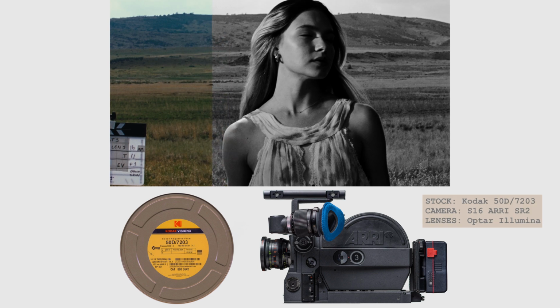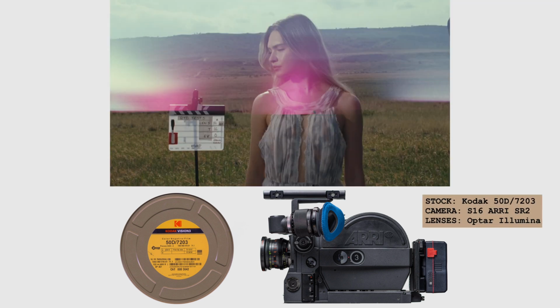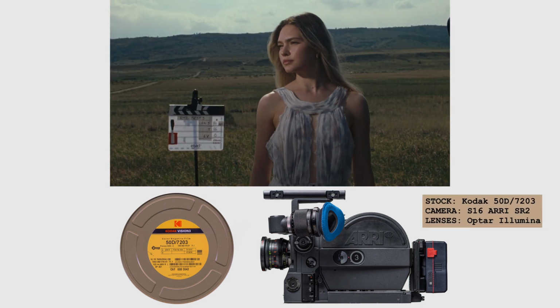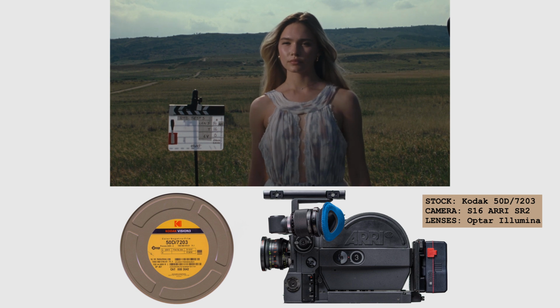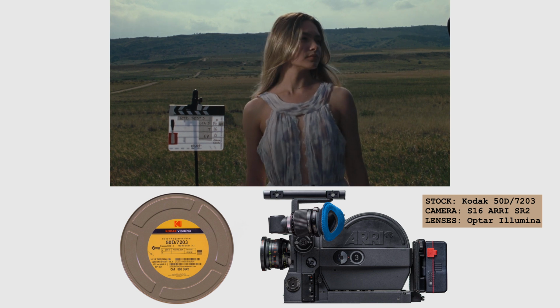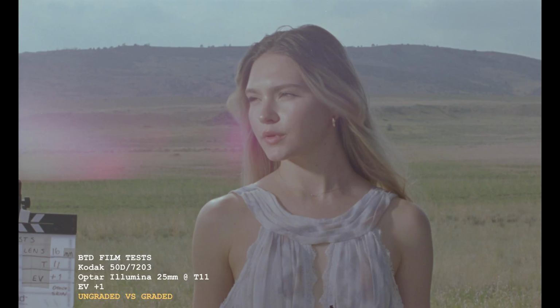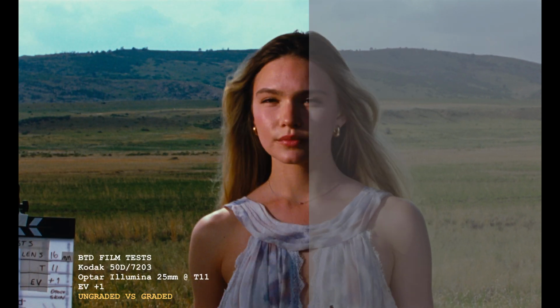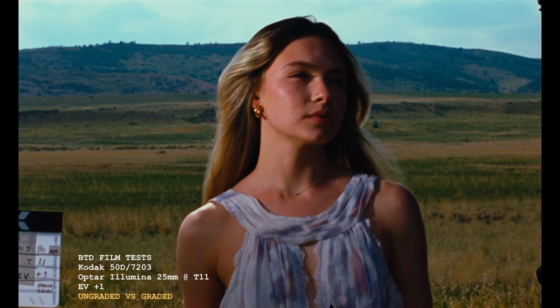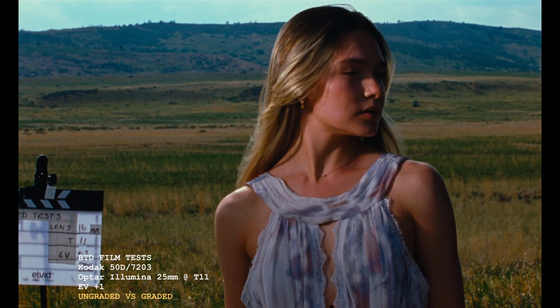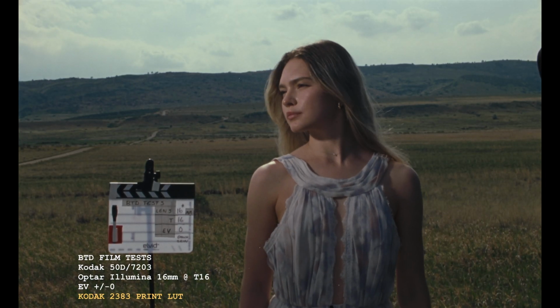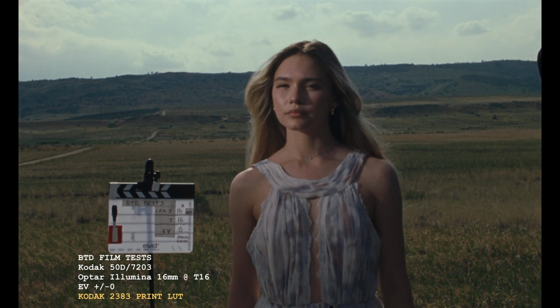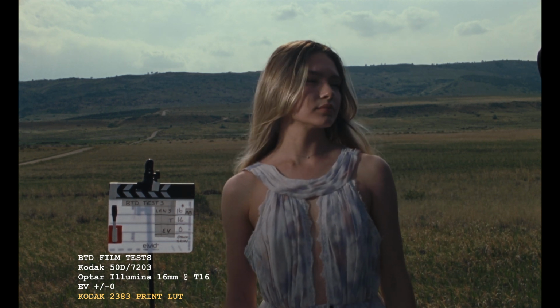We shot Kodak 50D on my Arri SR2 with Optar Illumina Primes, stopped between T8 and T16, which is the minimum for those lenses. All of the shots with our model Anita standing in are exposed for her skin, and the landscapes are exposed for the shadow portion of the background, I believe. We shot these with the sun pretty high in the sky, so it was slightly backlit.